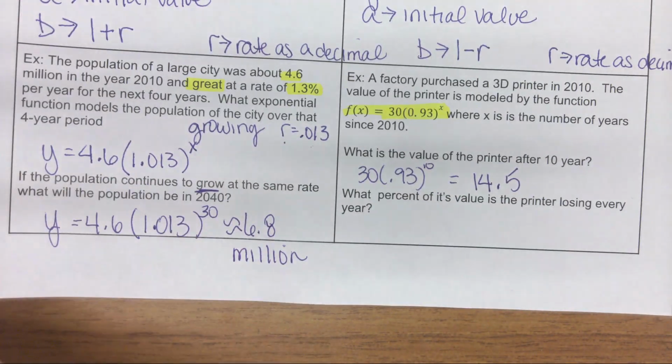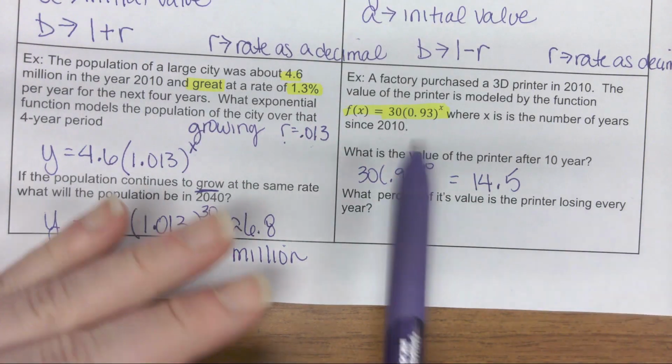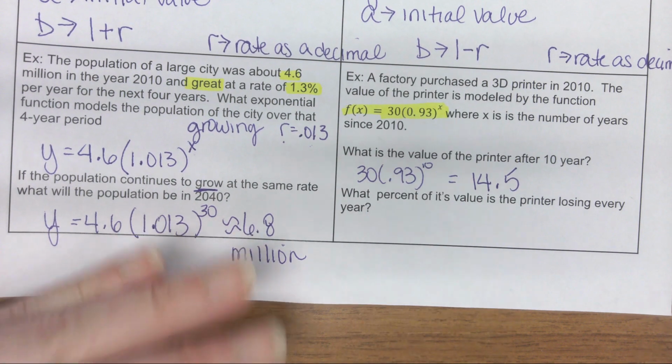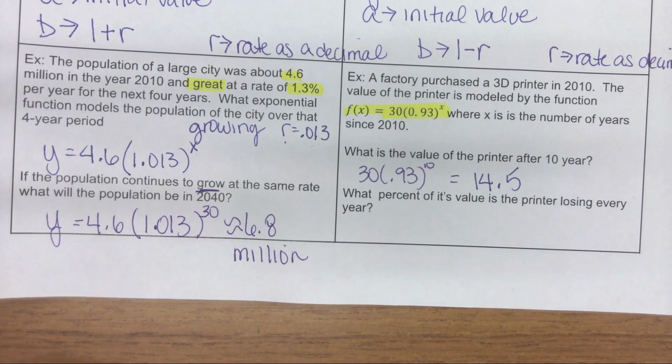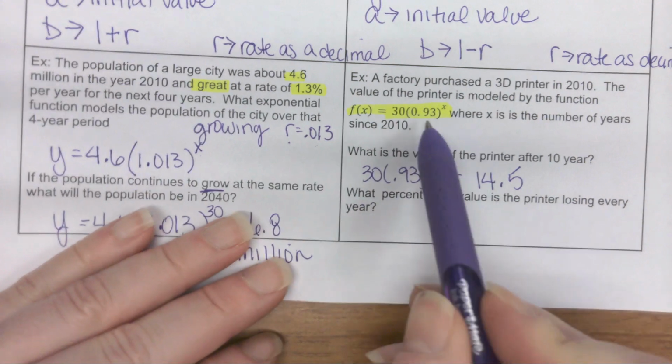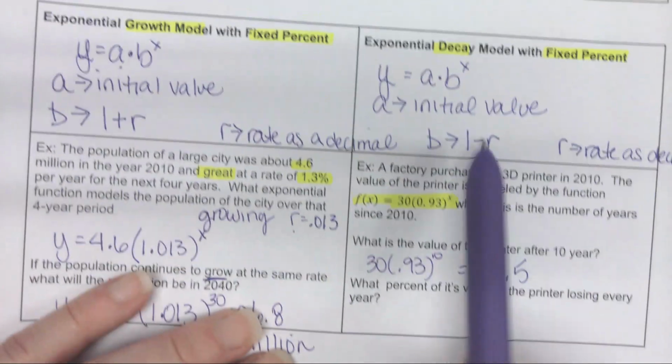Next question. If this is its equation, can you identify for me what percent of its value the printer is losing every year? How did I figure out that this is 0.93? This is how I got it.